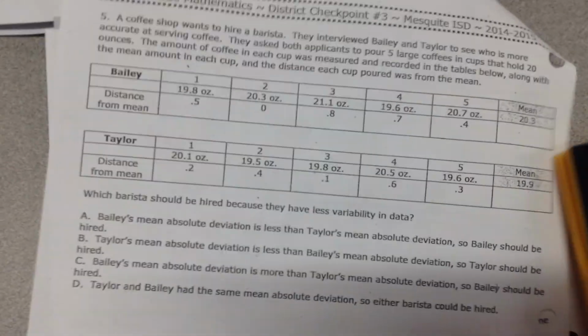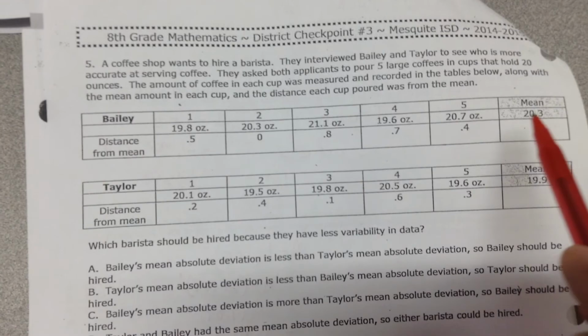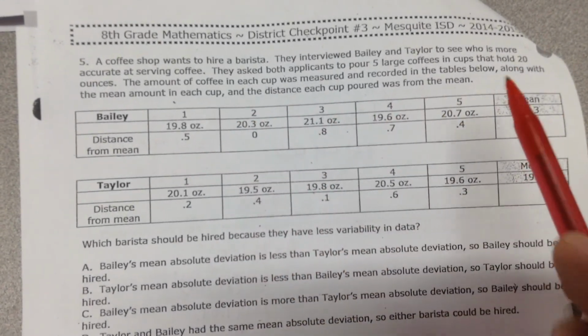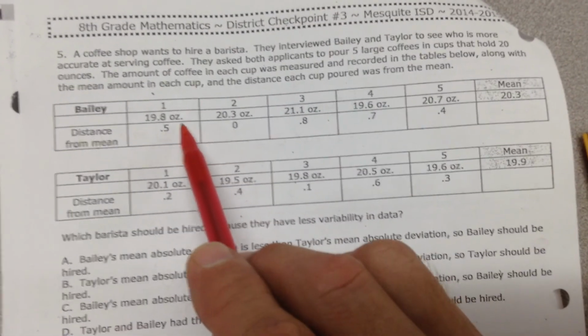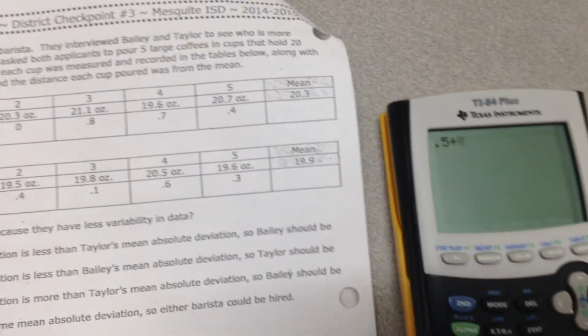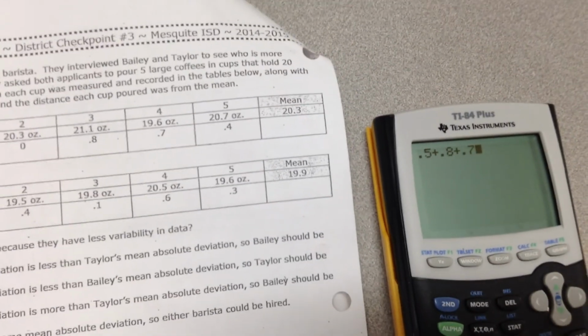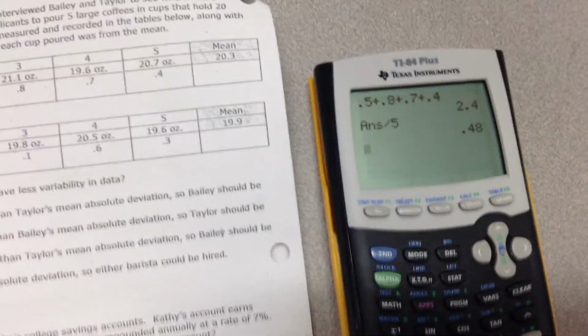Number 5. Okay, this is the one that was dealing with the MAD. Remember, the MAD is the average of all these numbers, and these numbers are all how far all these numbers are from the average. So in this problem, they already found the average of 20.3 for you. Then they found out that 19.8 is 0.5 away. 20.3 is equal to, so that's a 0. And what you want to do is just take these 5 amounts and average them. So we're doing 0.5 plus 0.8 plus 0.7 plus 0.4. And knowing that even though this one is 0, that still counts. So I have 5 of them. So I divide that by 5.